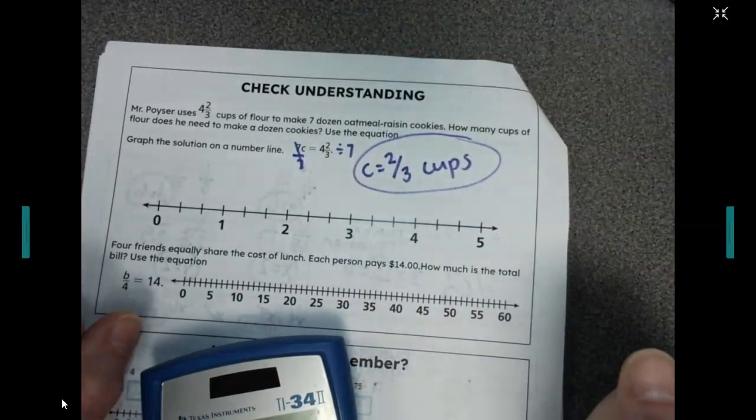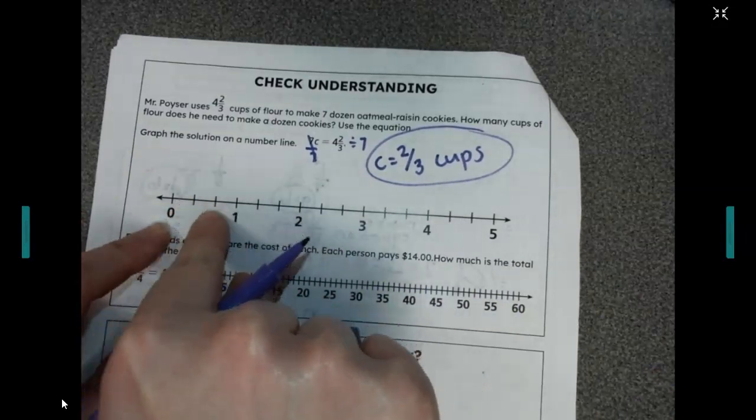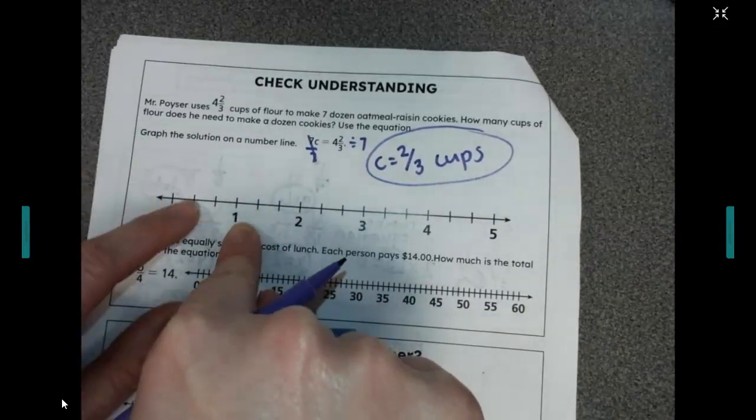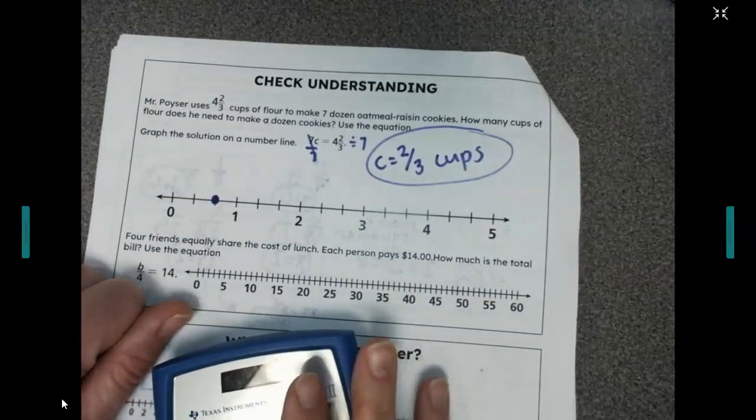We're going to take 2/3 and put it on the number line. When I put it on the number line, I notice that there's 1, 2, 3 marks, so we're counting by thirds. So 1/3, 2/3. Our dot is right here. It's been a while since we put things on a number line.